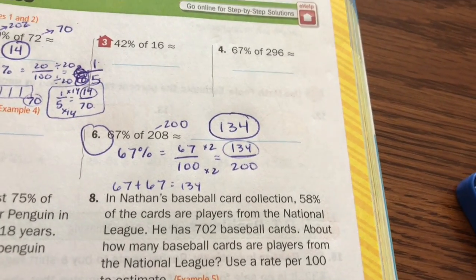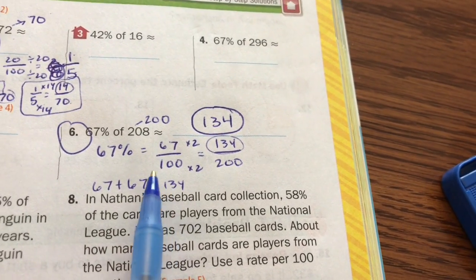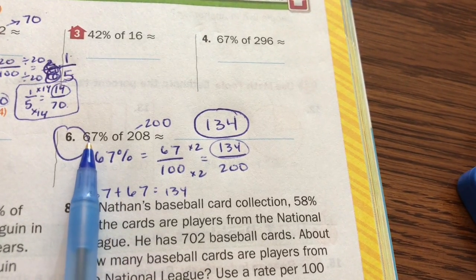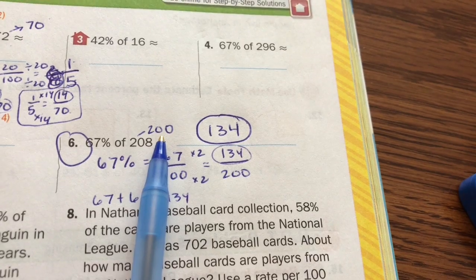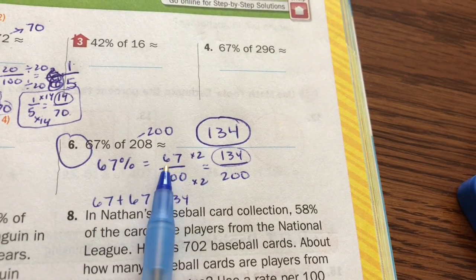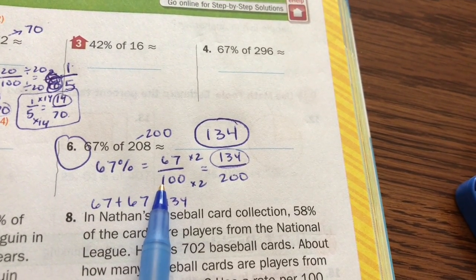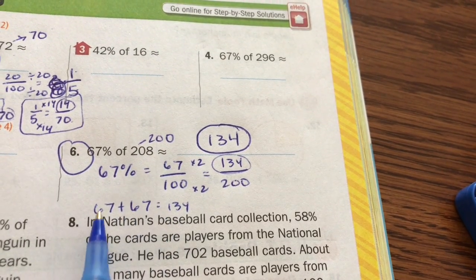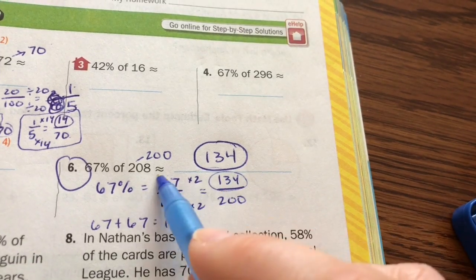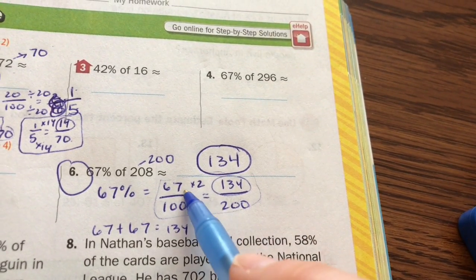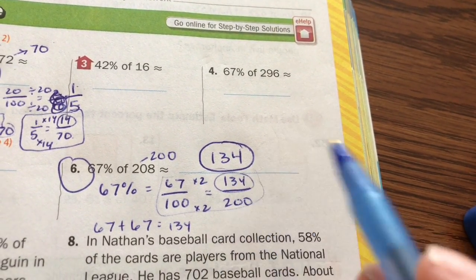All right, let's look at number 6. This is thinking of the percent as a unit rate. 67% of 208, think of it as 200. 67% is 67 out of 100. So you need 2 to get to 200. 2 67s is 134. Or if you thought of it as multiplying, 100 times 2, 67 times 2 is 134.